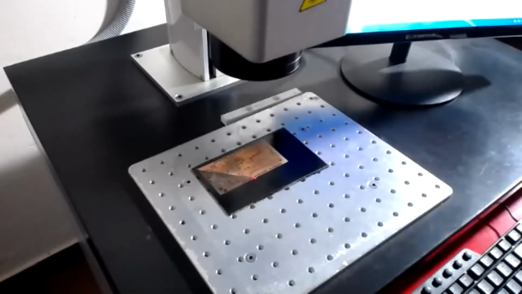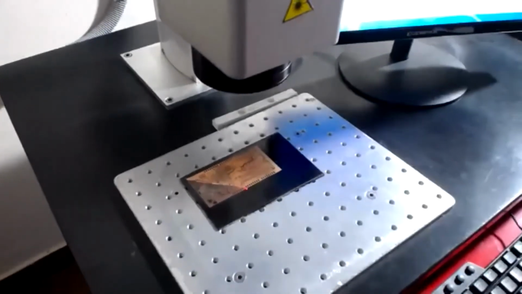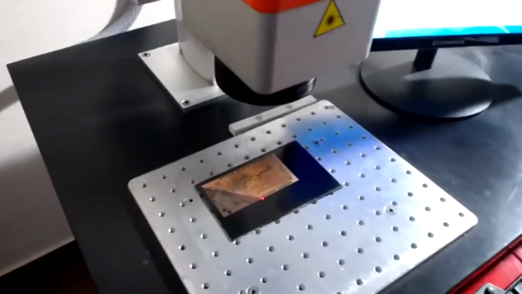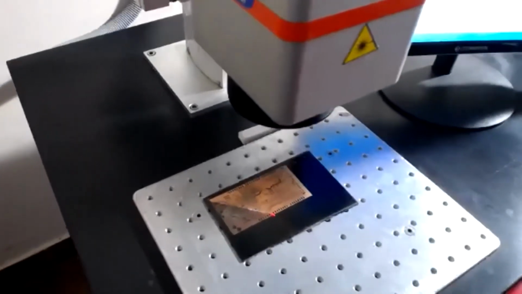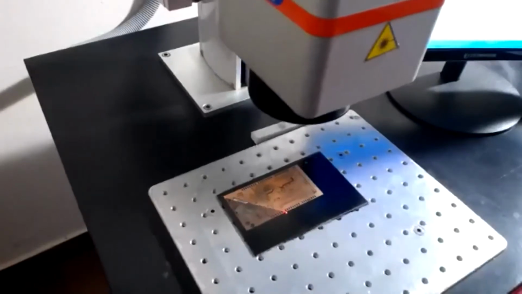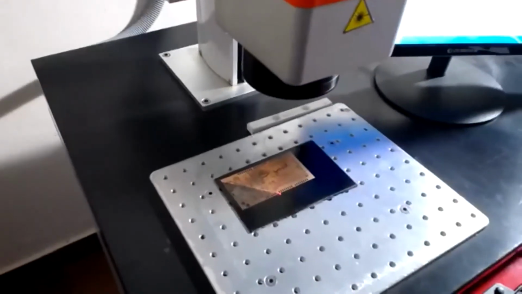Because of time limitation, I am limiting myself to single layer structure development and etching. The other machines I will show you and explain once this process is completed.